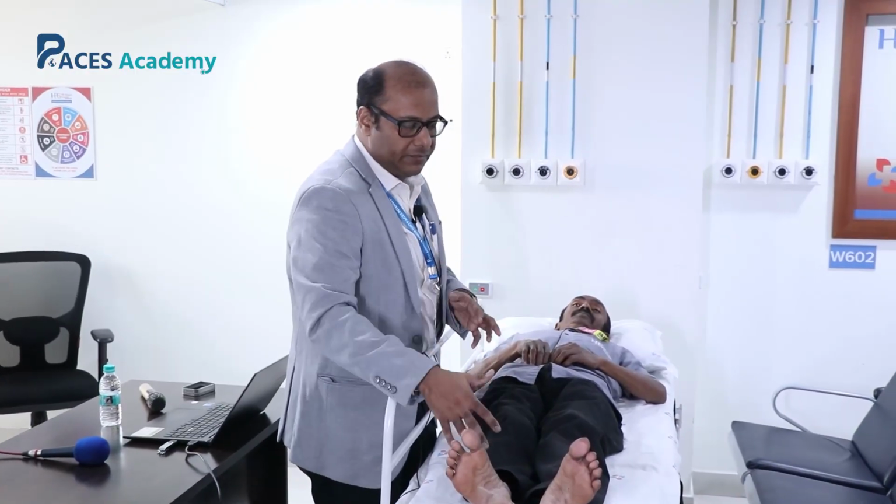And if it is in the lower limb, also do it like that only, like hamstring, quadriceps, knee flexion extension, and also the ankle.